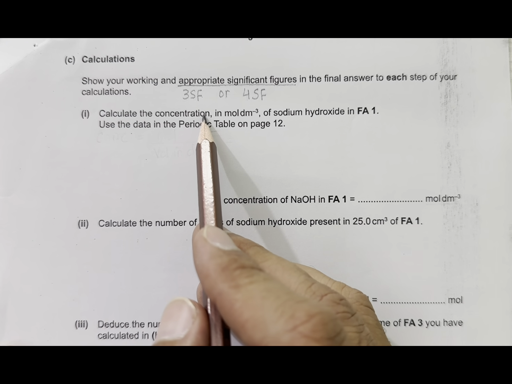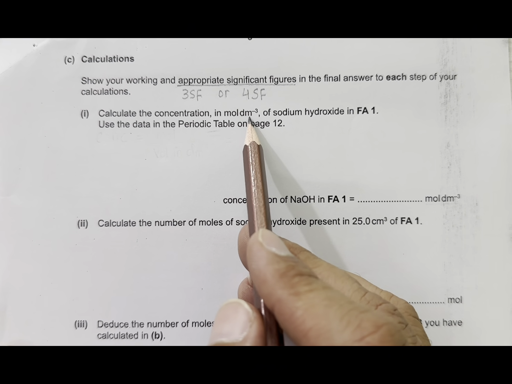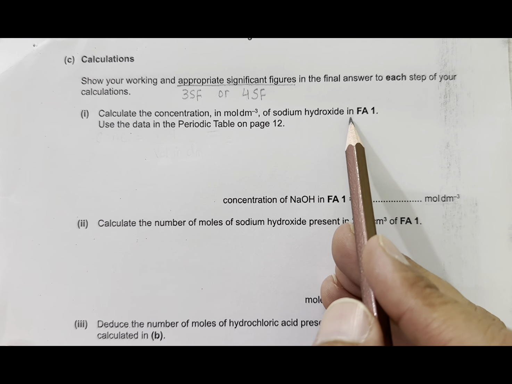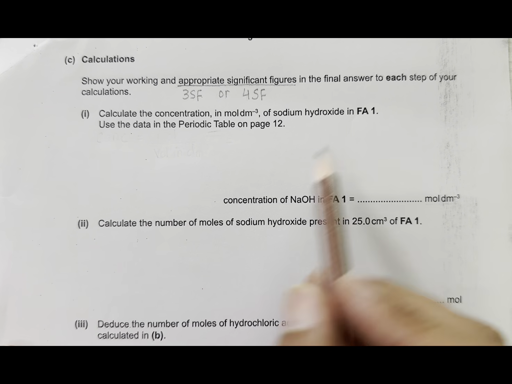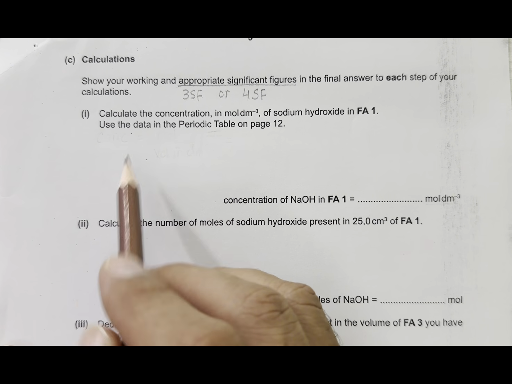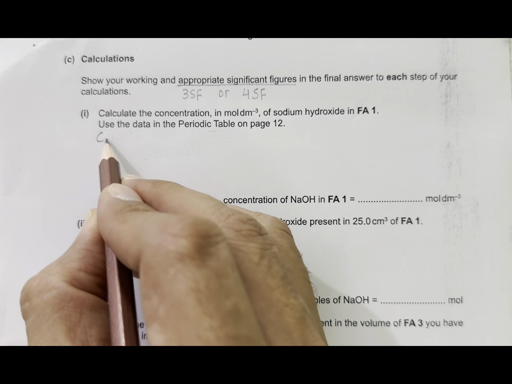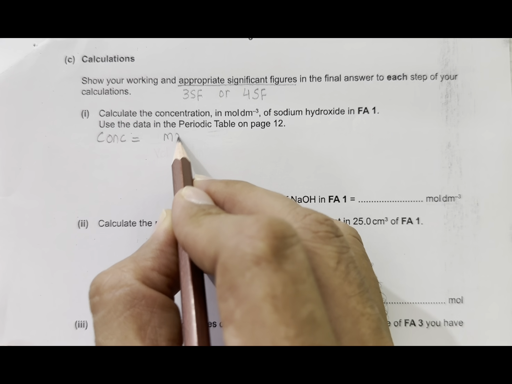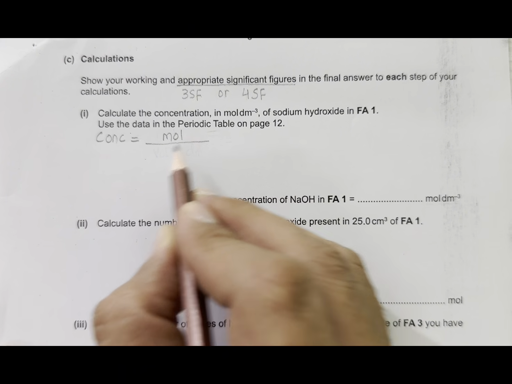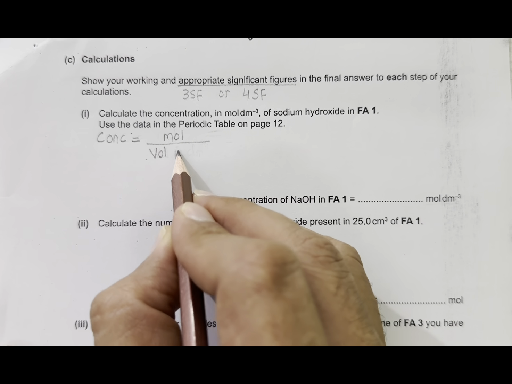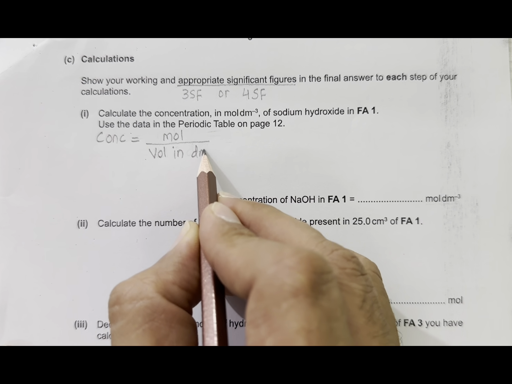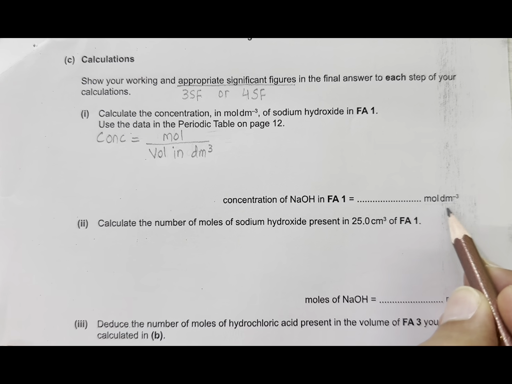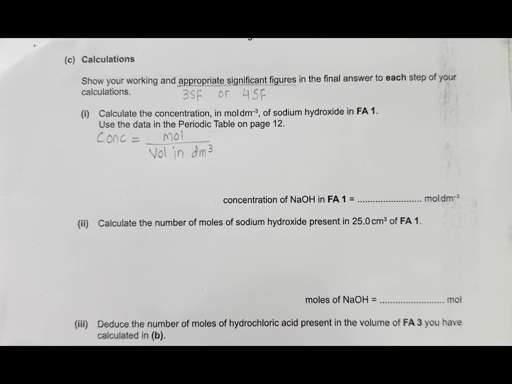Calculate the concentration in moles per dm³ of sodium hydroxide in FA1. So to calculate the concentration, we have studied a formula. Concentration is equal to amount in moles divided by the volume in dm³, since the unit they have asked here is moles per dm³.